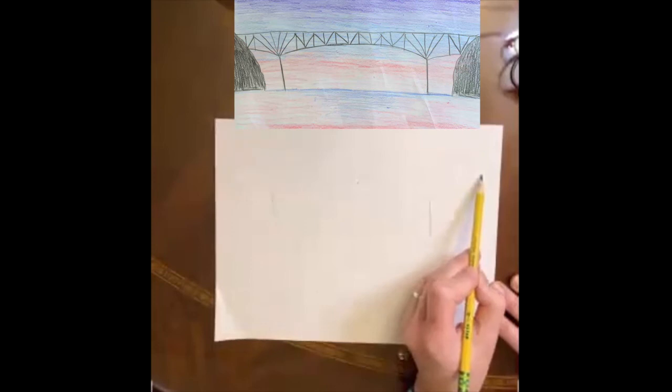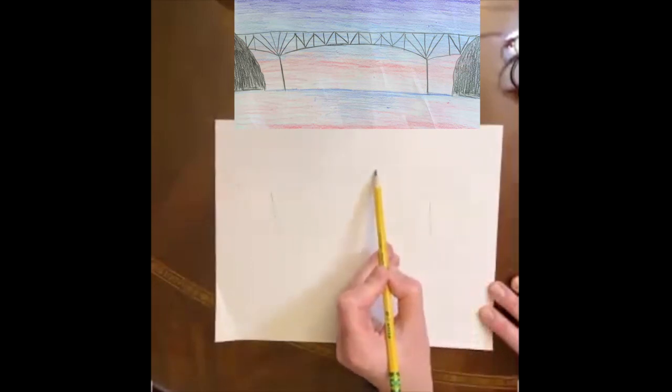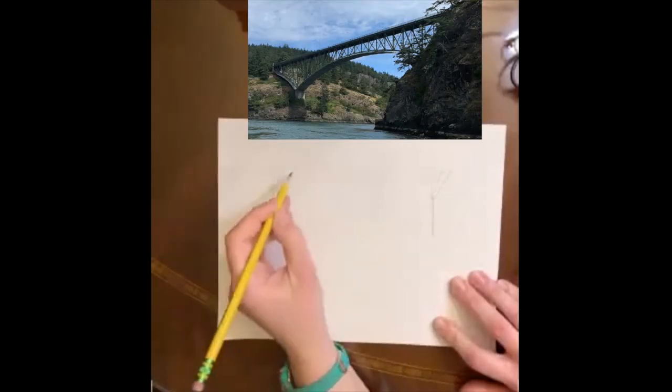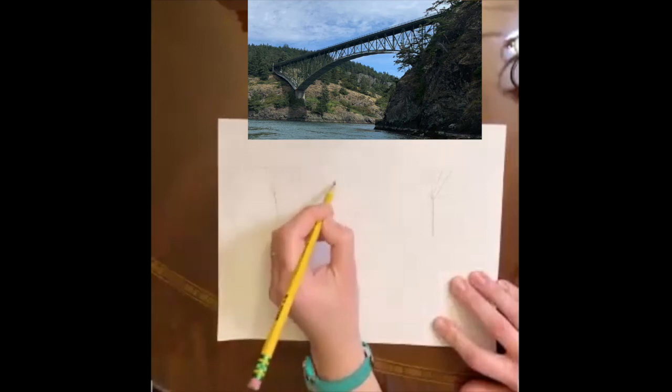Have a driving surface that's going to go pretty much flat across the top, just like this. Continue filling in that space near the arch with all these little V shapes so that entire space gets filled up. Now we can focus on our sky.